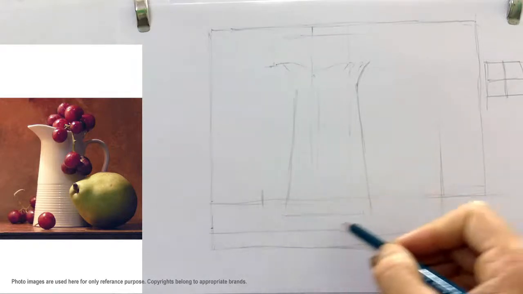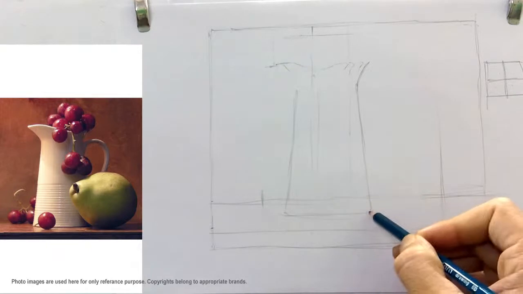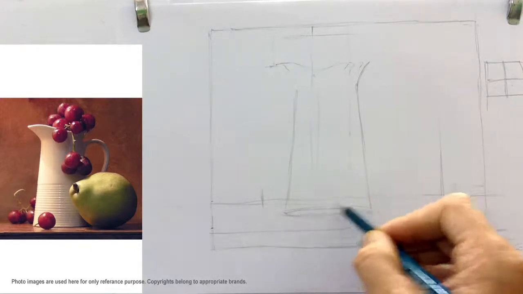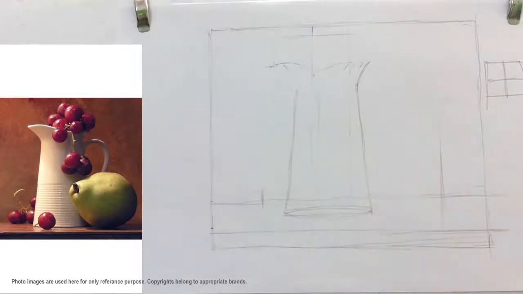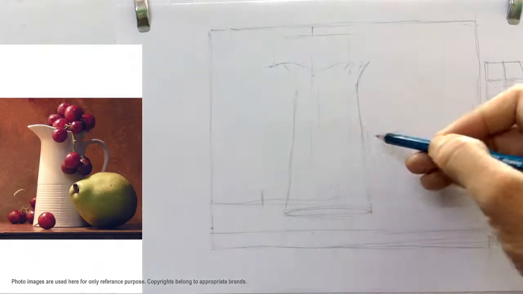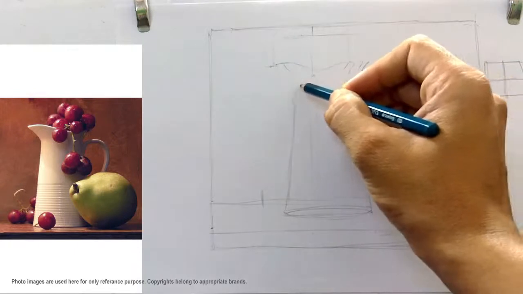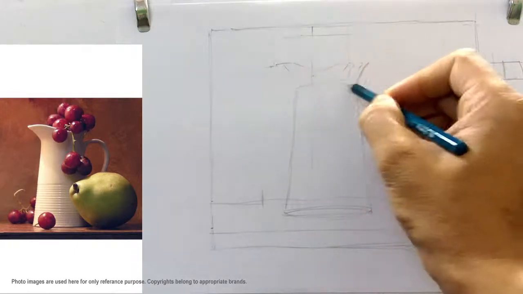And this looks like a straight line, but it is not a straight line. It is an ellipse shape, something like this. And it's above the eye level, so this will be.